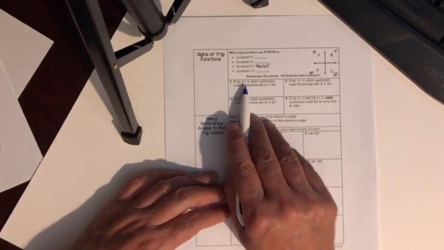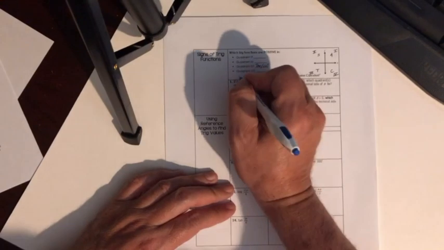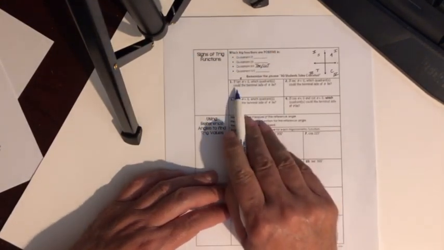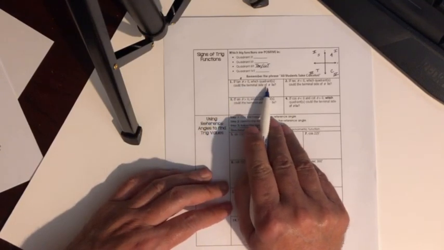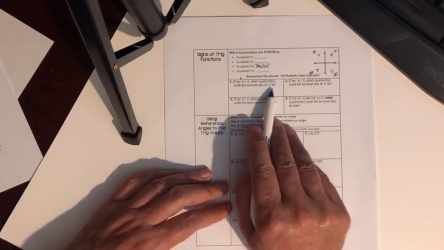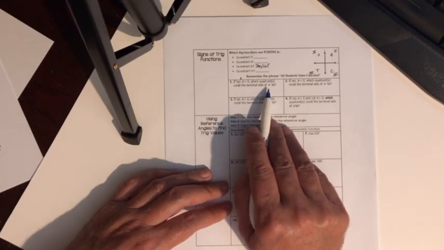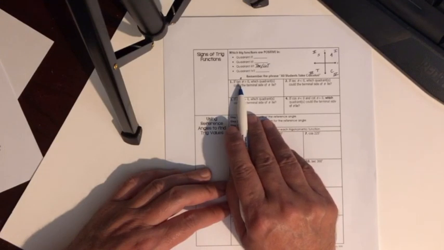If theta is greater than 0, doesn't that mean positive? So I'm going to put a little plus there. Which quadrants could the terminal side of theta be? In other words, the terminal side is for the reference angle. So we're talking about which ones are positive for tangent.